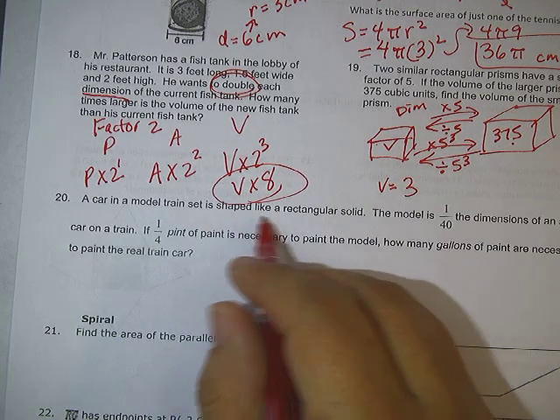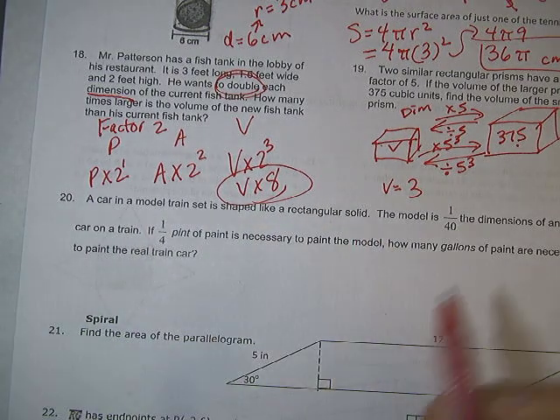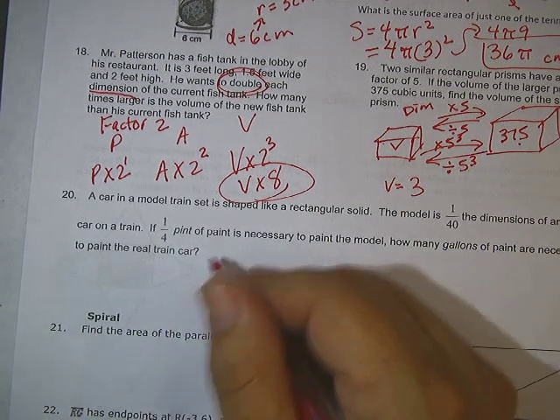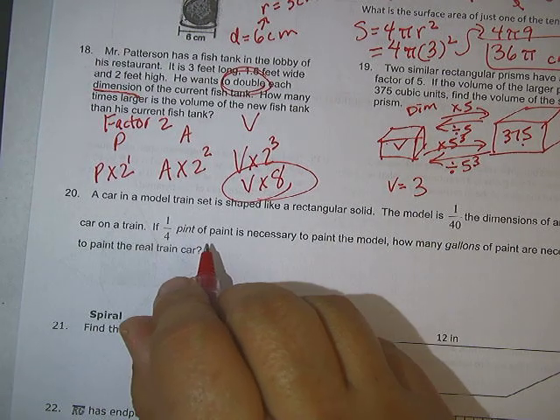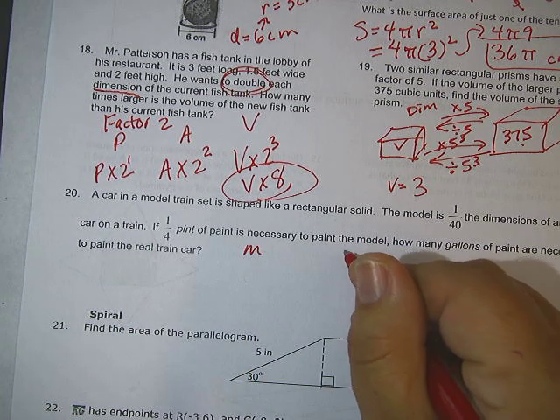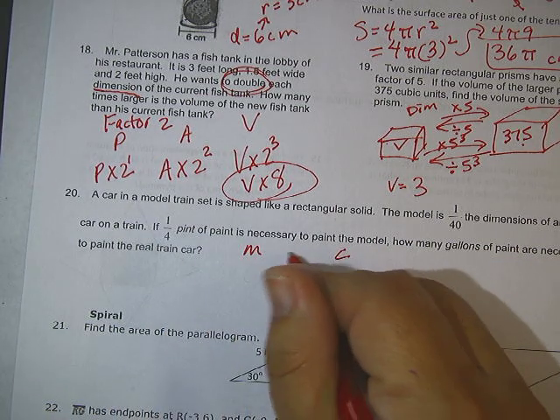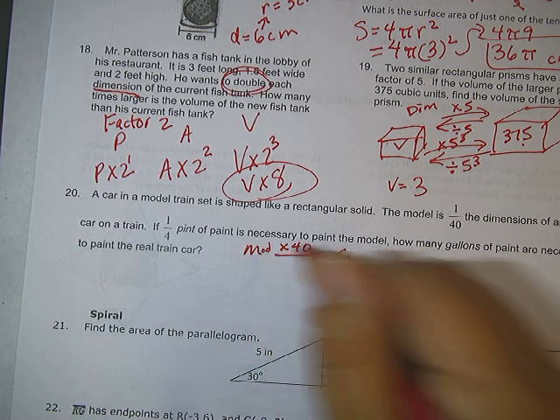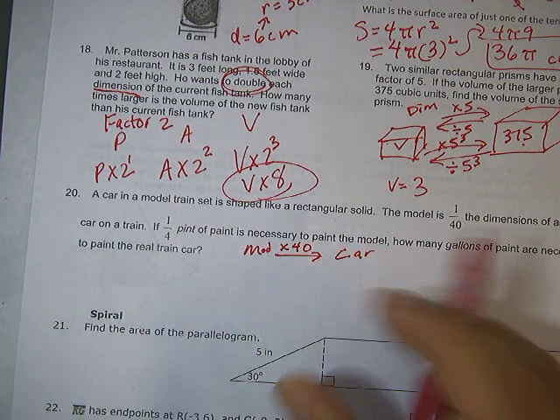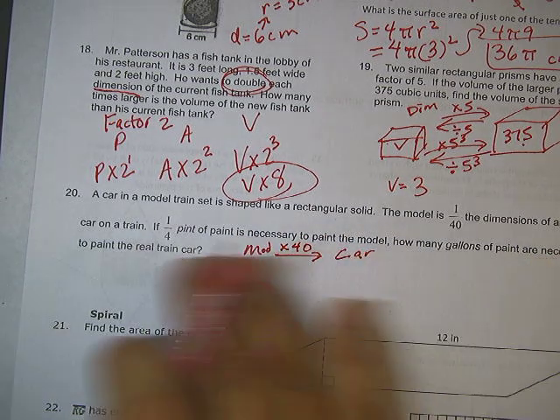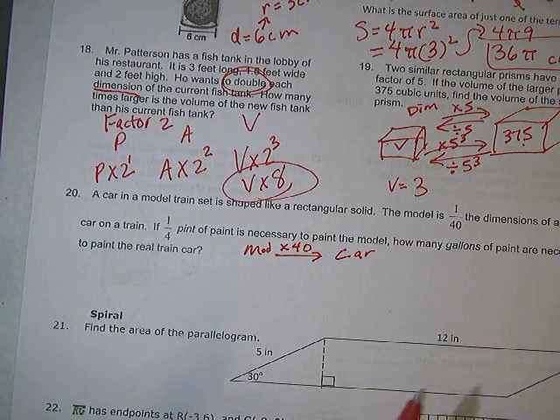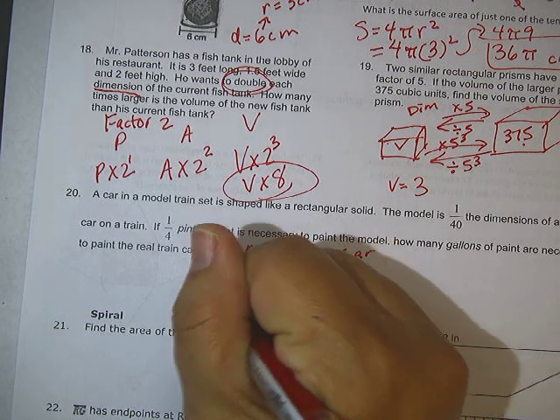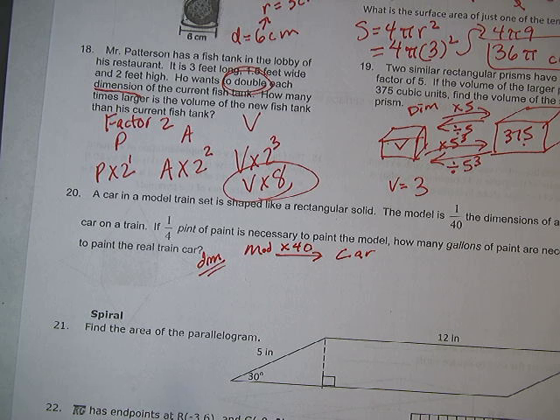Okay, on this last problem, we're going to go ahead and look at a car in a model train that is shaped like a rectangular solid. So this is problem 20. The model is 1/40th the dimensions of the actual car. So to get from the model to the car, I'm going to actually times it by 40. You could say car to model, but I'm trying to get to the car, so I want to know how much paint is necessary to paint the real car. All right? So to get from the model to the car, for dimensions, it's 40.